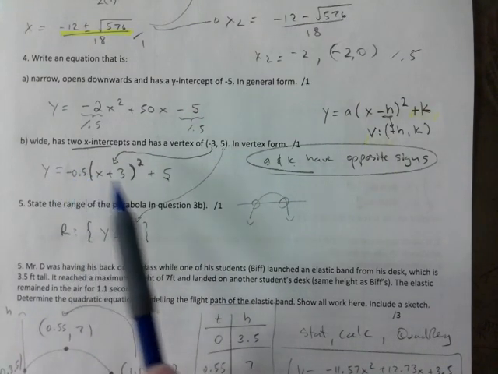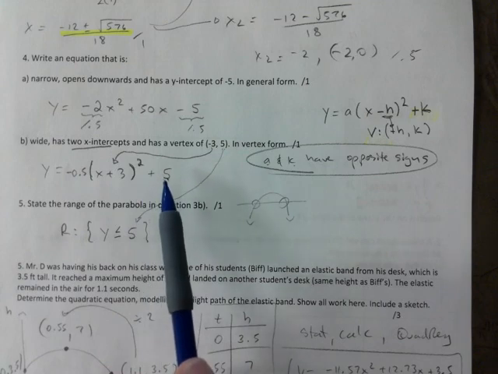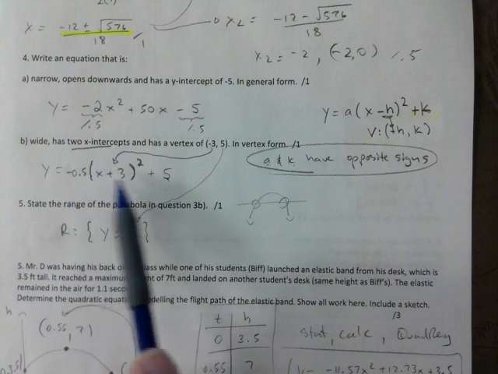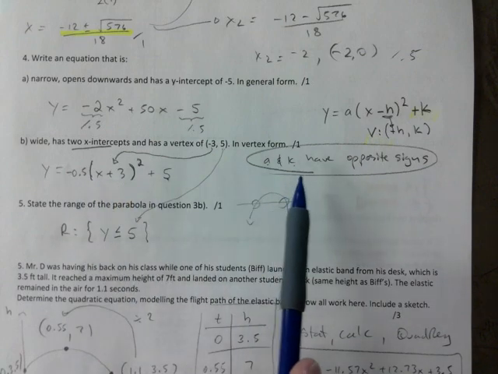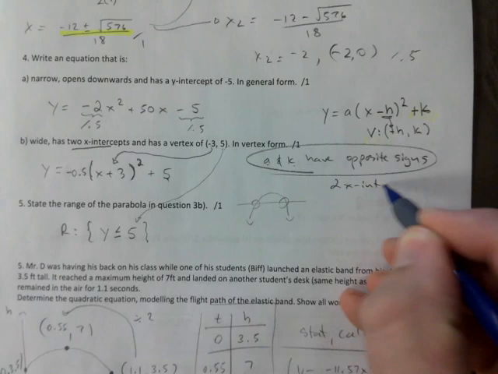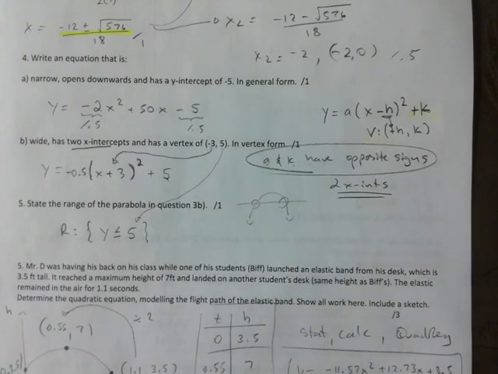You could only base your answer on it. If this is positive, which it has to stay positive, then you would have to make it point down, right? So these two opposite signs, 2 x-intercepts. I don't know if you want to make a note there. Same sign, no x-intercept, okay?